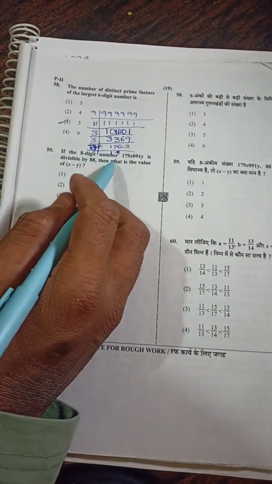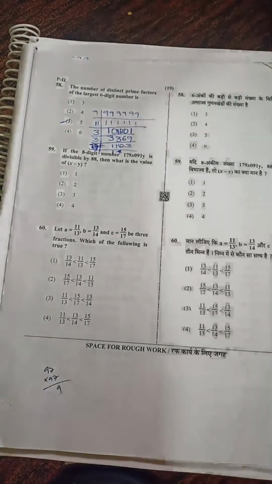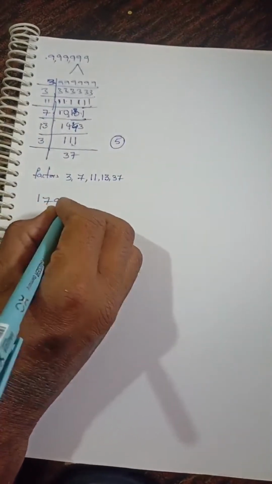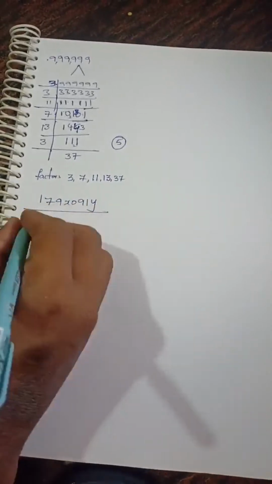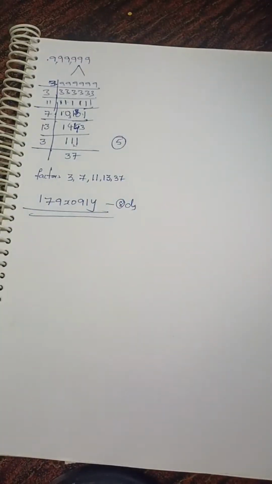If 8 is the digit of the number 179x091y, which numbers are you going to place in x and y so that it is divisible by 88? First we have to find out the value of y. This is the 8-digit number divisible by 88. Divisible by 88 means it should be divisible by 8 also.